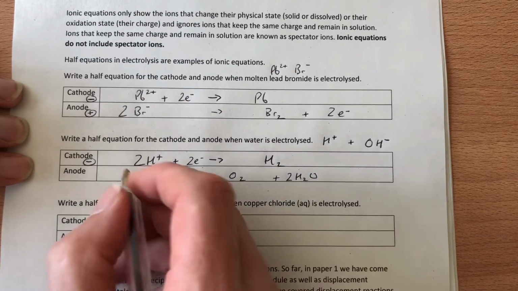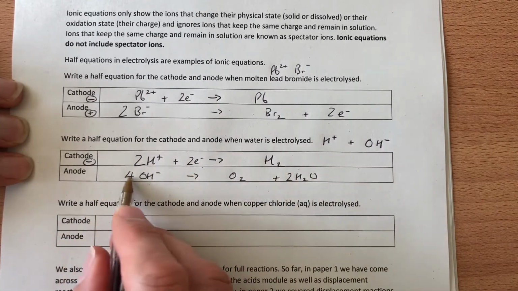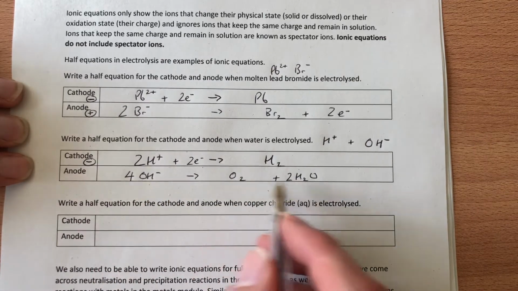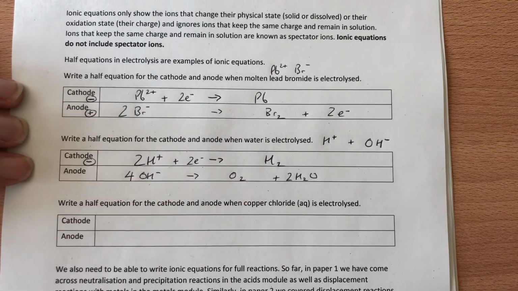So 2 times 2 is 4 hydrogens. I'm going to put 4 hydrogens there. Now I've got 4 oxygens there, it was 2 there and 2 there. So that's now balanced in terms of atoms. And it's important to balance these in terms of atoms before we add electrons.